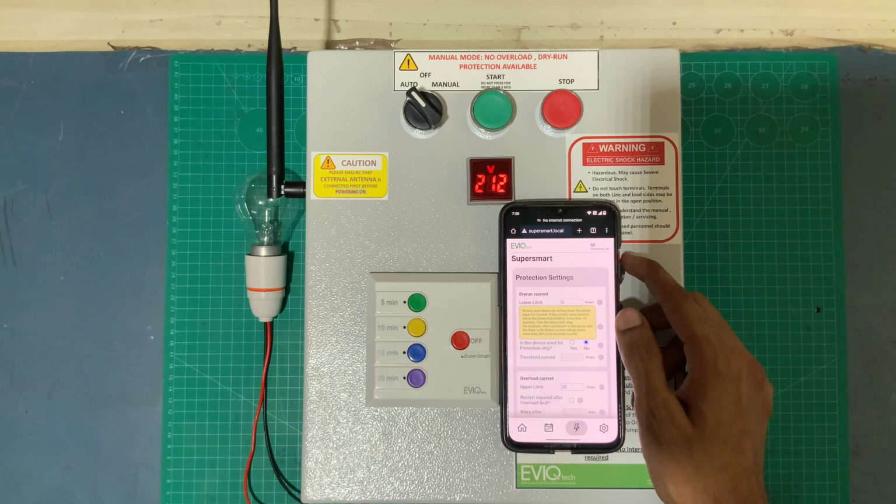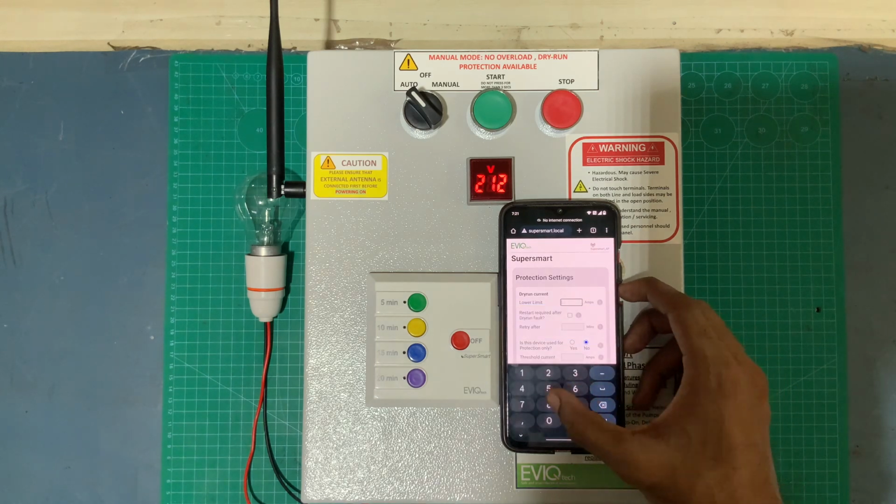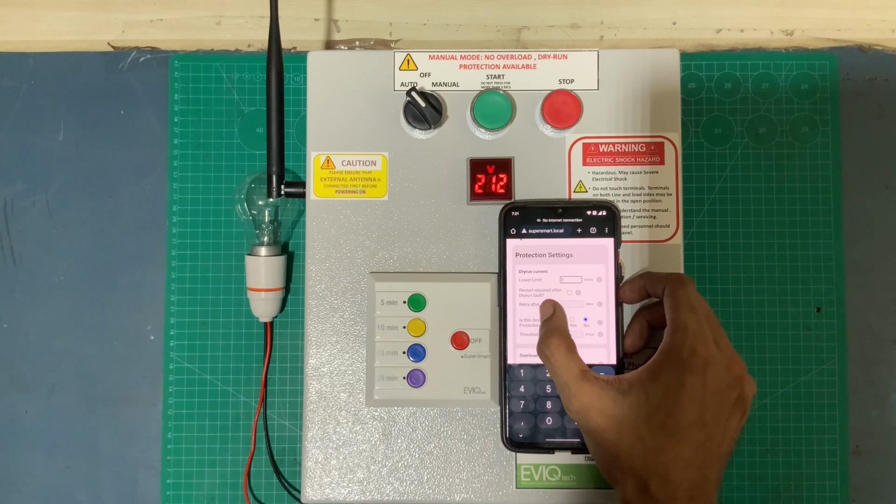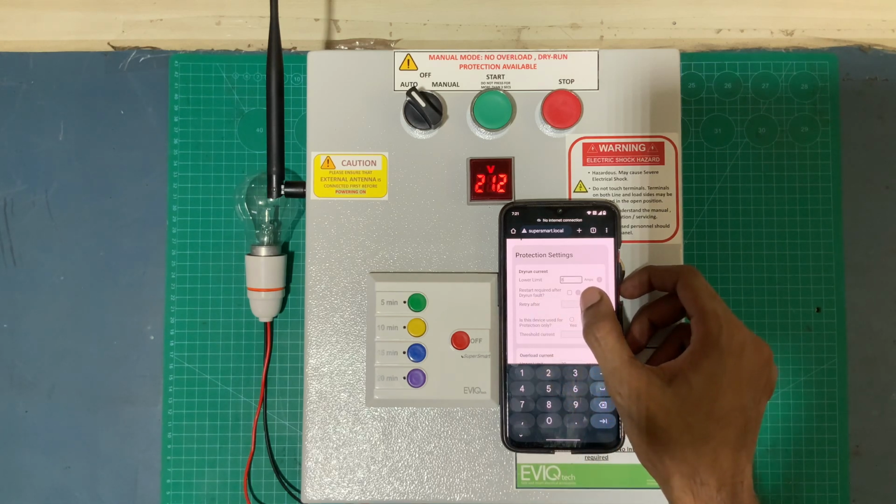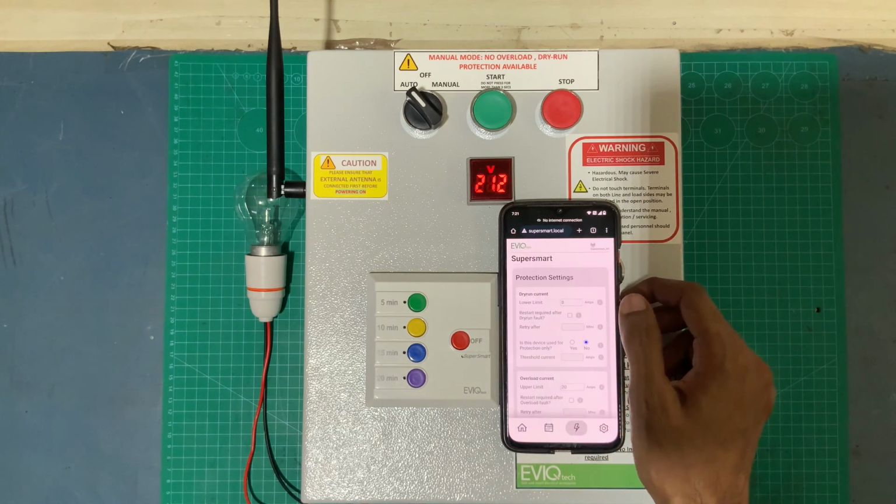For example, if your full load current is 10 ampere at 240 volt, you want to set 20% less for dry run protection, which is 8 ampere. So here I set 8 ampere. Then here you see the restart option. Set delay time to retry.